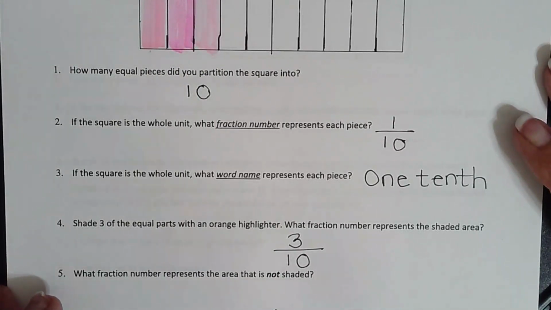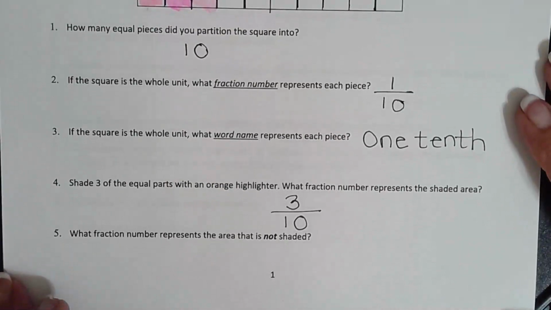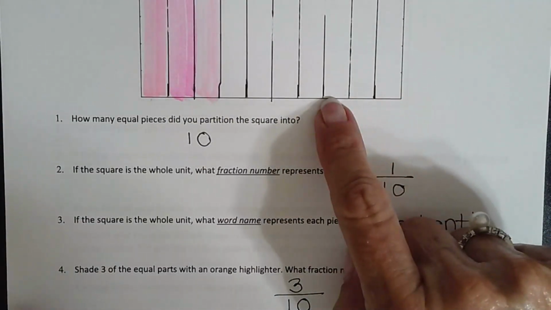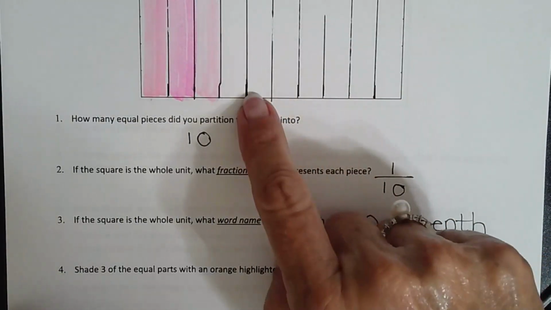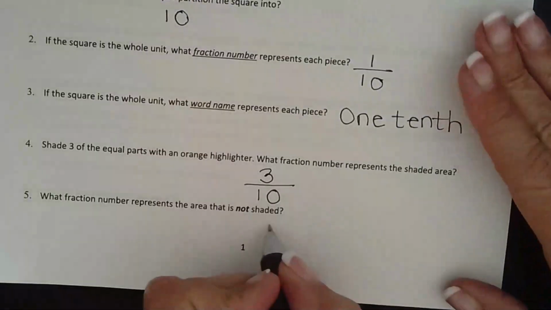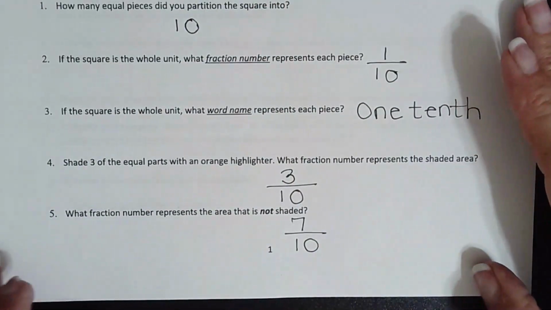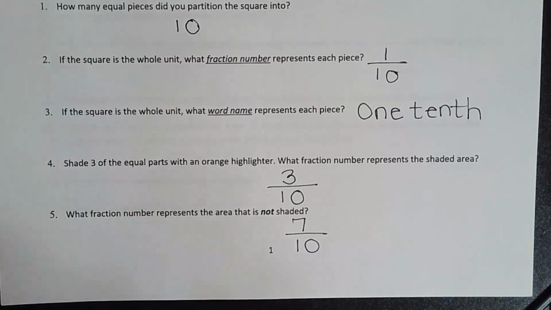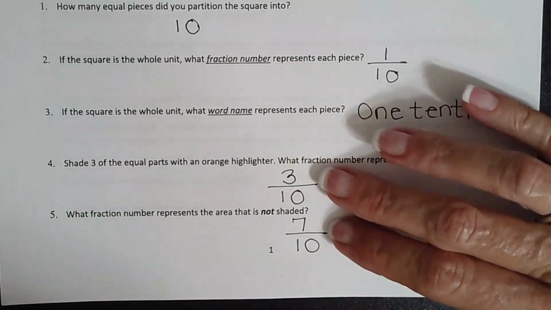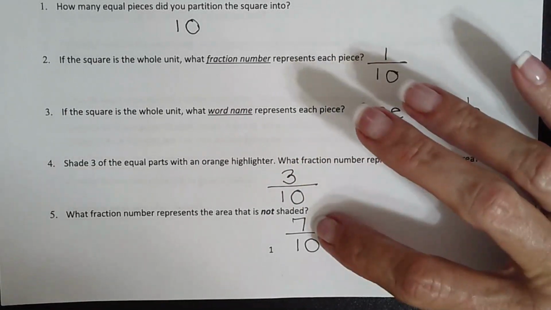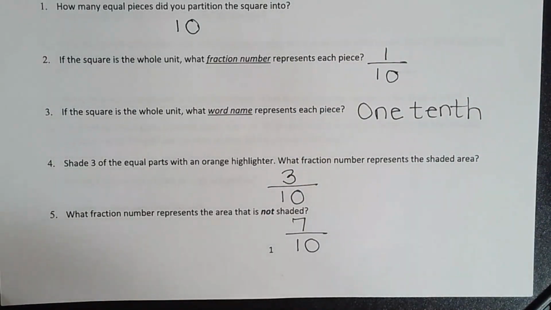What fraction number represents the area that is not shaded? 1, 2, 3, 4, 5, 6, 7 are not shaded. Out of how many make a whole? 10. So 3/10 are shaded, 7/10 are not shaded, and these two should make a whole if we add them together, right? 3/10 plus 7/10 is 10/10. That makes a whole, because shaded plus unshaded should equal the whole figure.